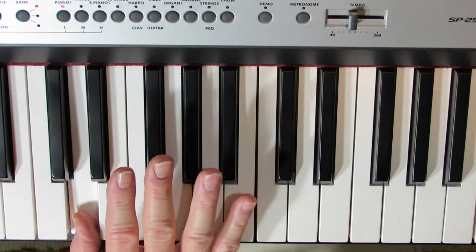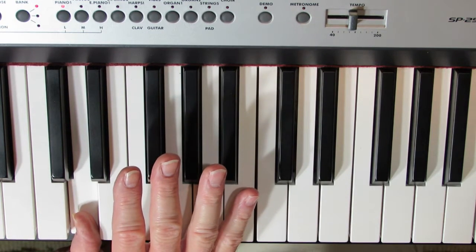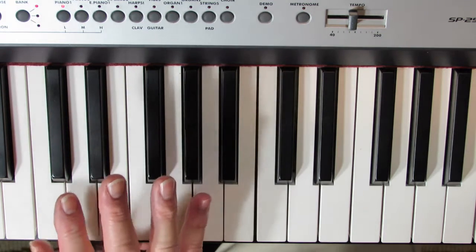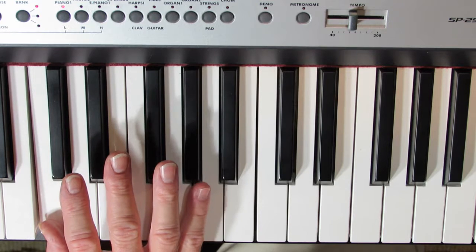Same coming back to the D. I need to know where those notes are located, where those roots are located. Once I know where those roots are located, now I can build a chord. And All of Me is written in the key of C. So we're going to start with the key of C, and we're going to start with the C chord. C is going to be my root of the C chord.